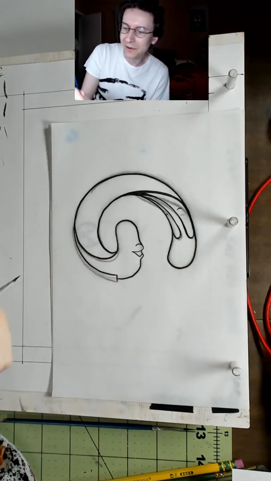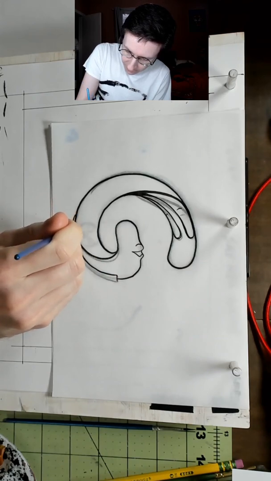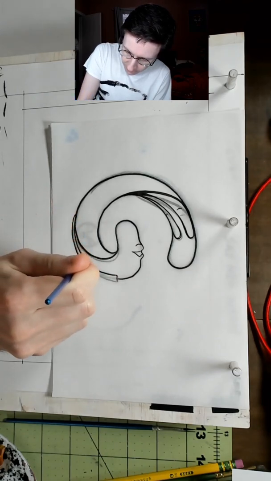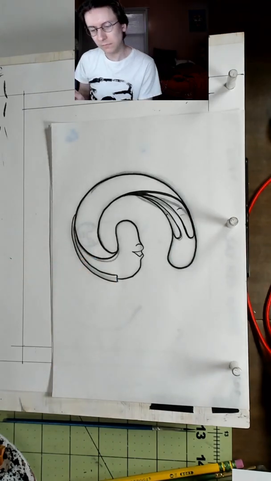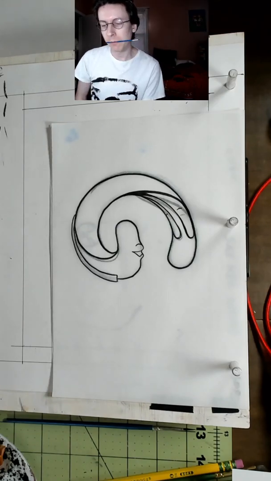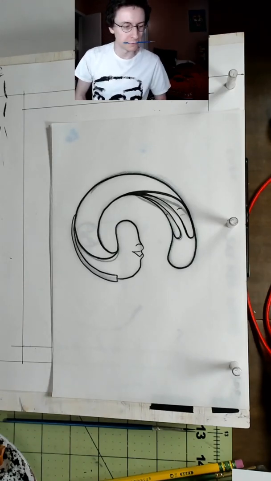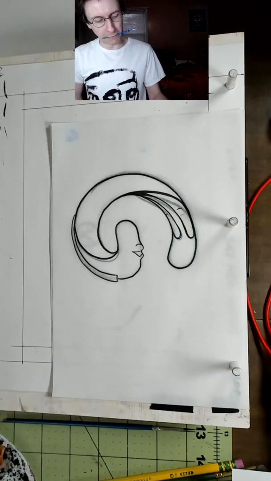Oh, it stained all the wood. That's frustrating. So here's my G. Black epoxy might work better. I don't know, I haven't done too much. You can find people who deal with that sort of stuff a lot more.